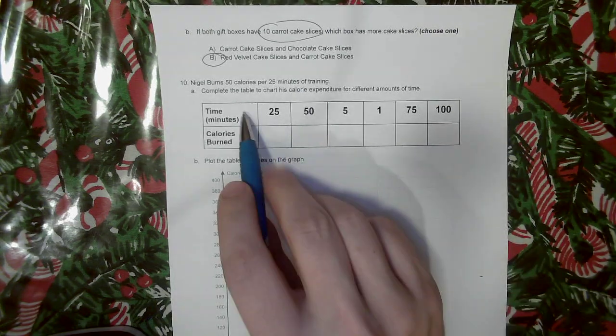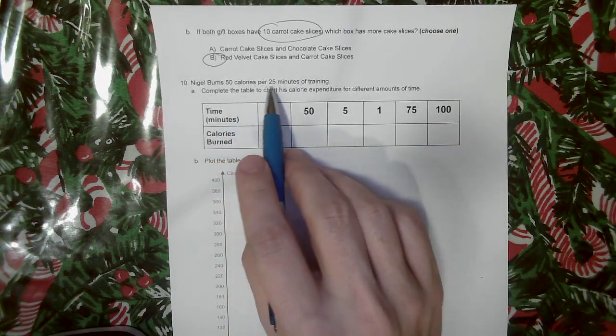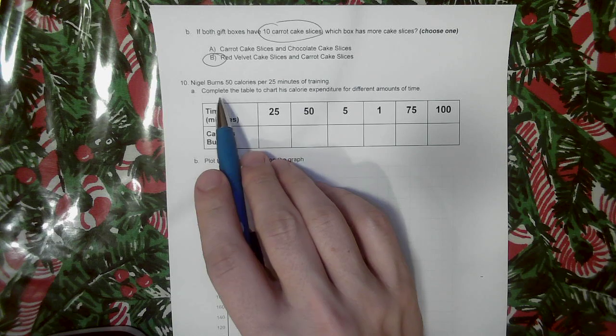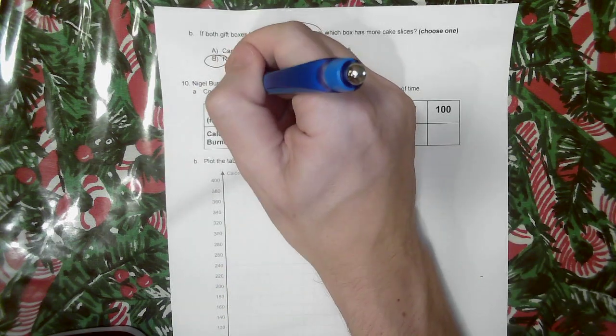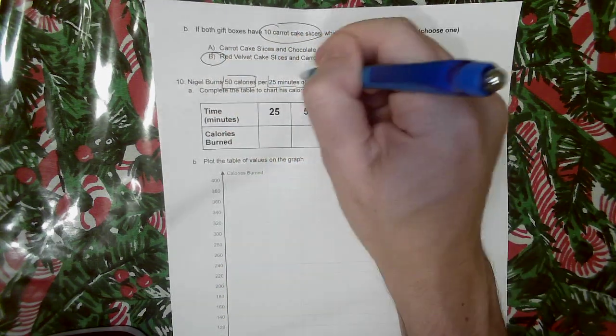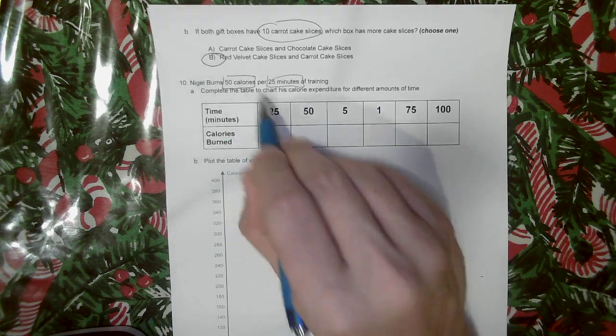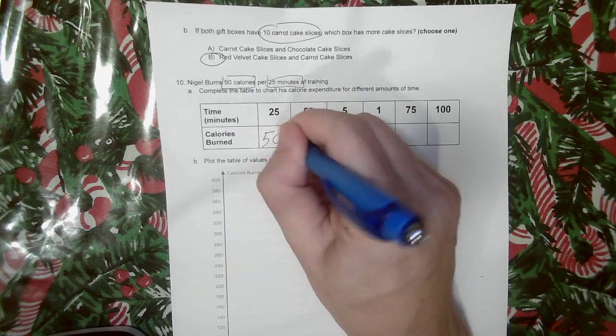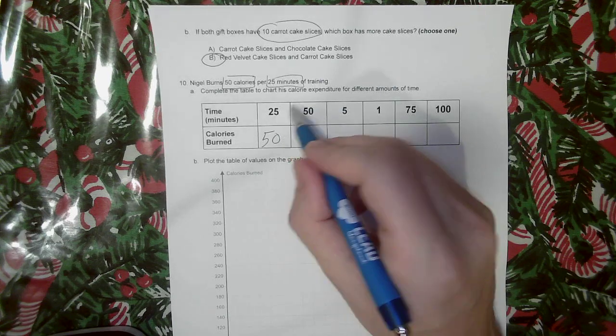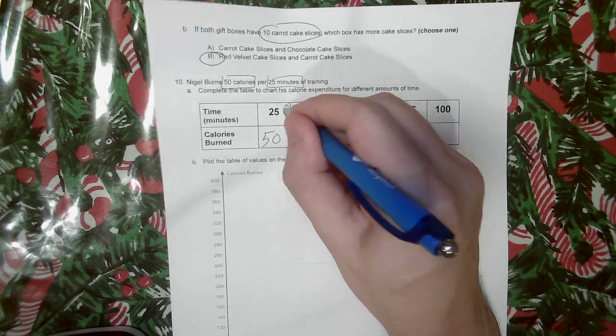All right, and this one about Nigel. He burns 50 calories per 25 minutes of training. Complete the table. And when we do this, 50 calories, 25 minutes. So I got to find, what do I have here? I have minutes. I have 25. 50 has to go here. So if I scale up to 50 minutes, that's a times 2.